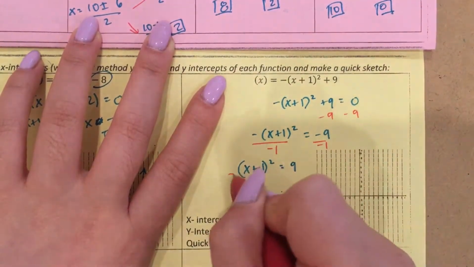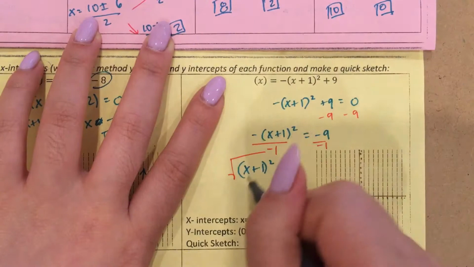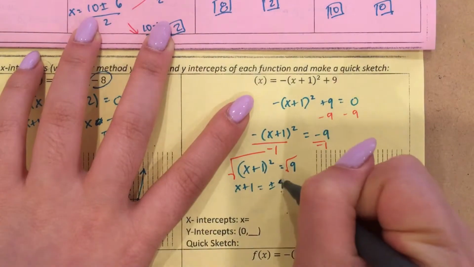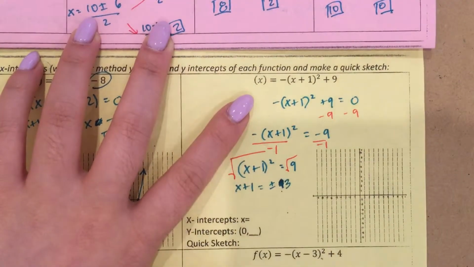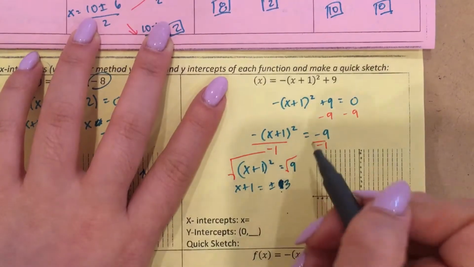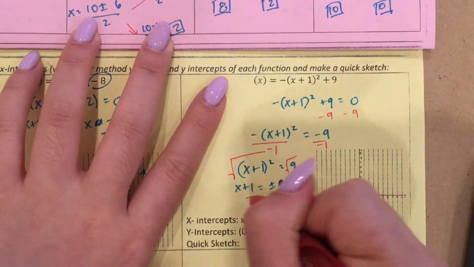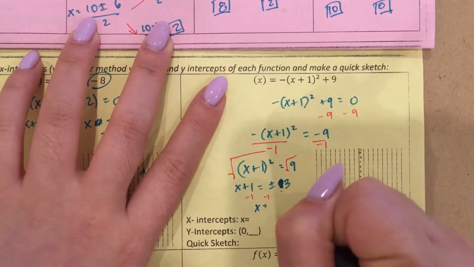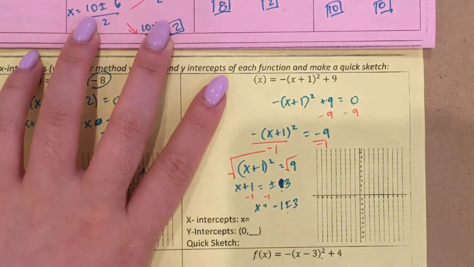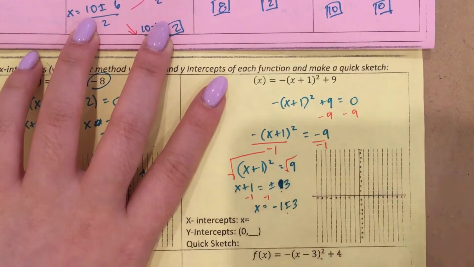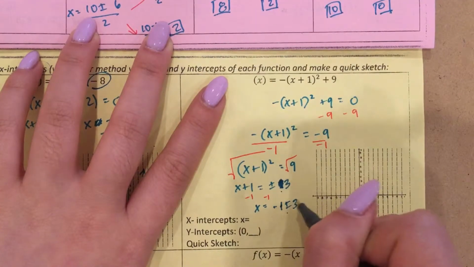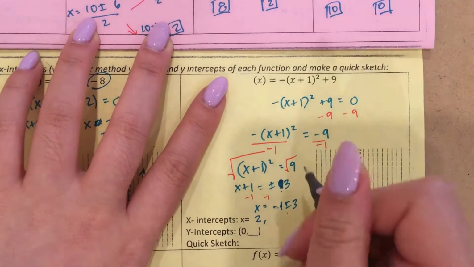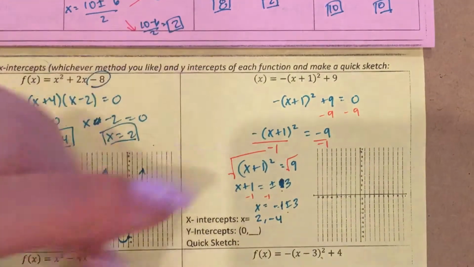I want to get rid of that square, so take the square root. This gives me x + 1 equals ±3. Oops, sorry, the square root of 9 is not 9, it is 3. Okay, and then move the 1 over by subtracting. This gives me x equals -1 ± 3. Go ahead and just separate these two. So -1 plus 3 would give me 2, and then -1 minus 3 should give me -4. So those are my two x-intercepts.